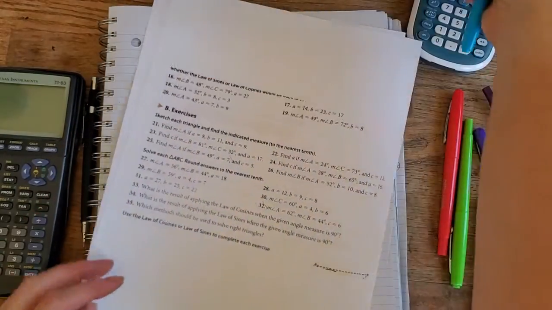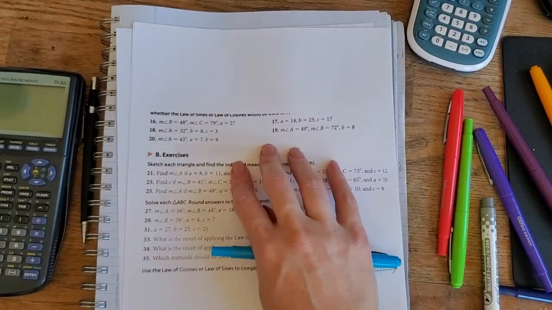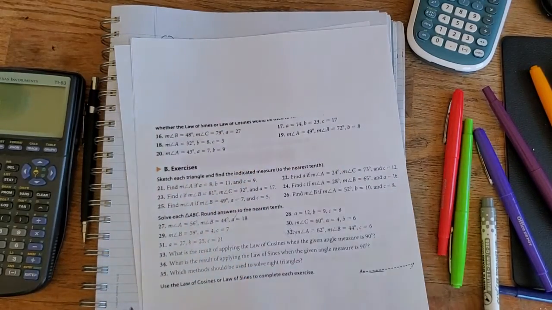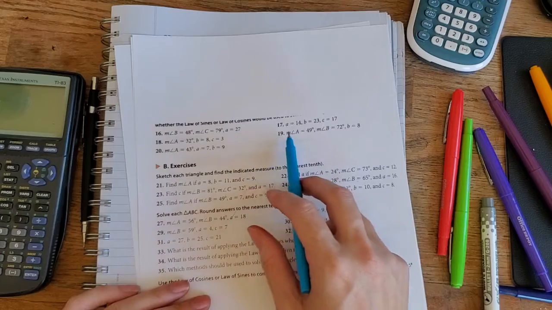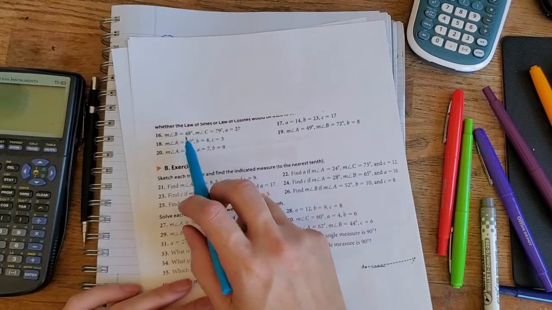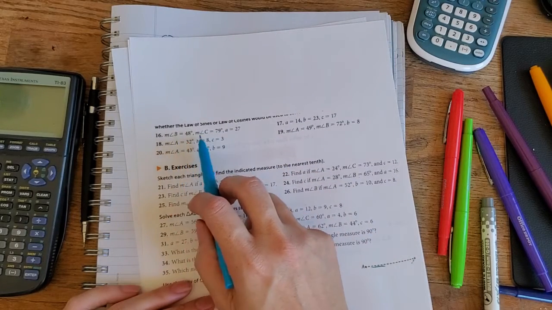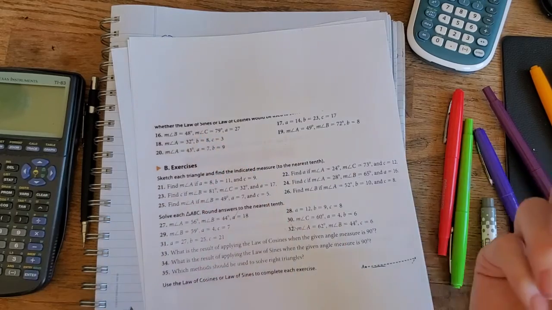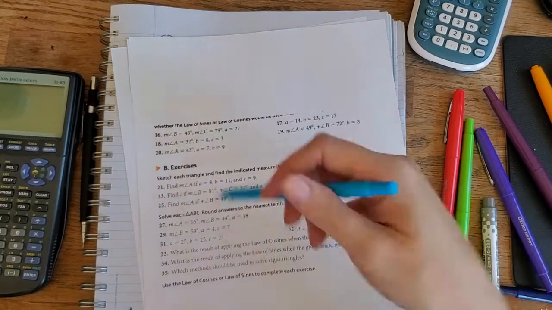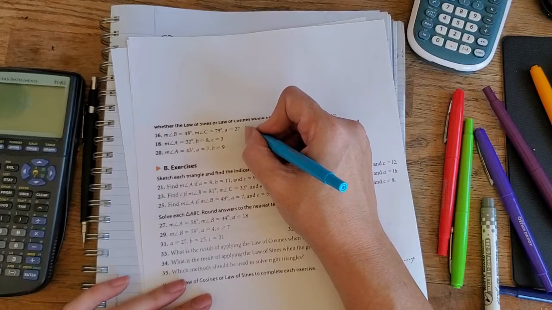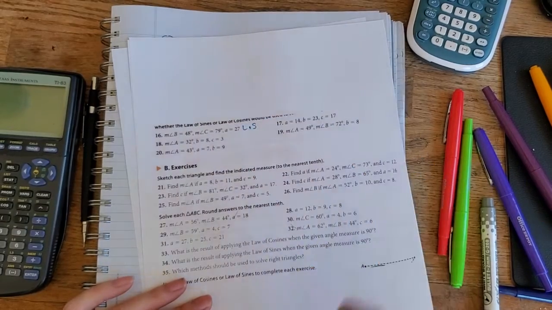So let's look at what we have going on here. Here they want to know whether we use law of sines or law of cosines. So here I have angle B, angle C. Actually, as soon as I know I have two angles, I could find angle A, and then I could use law of sines. Law of sines.